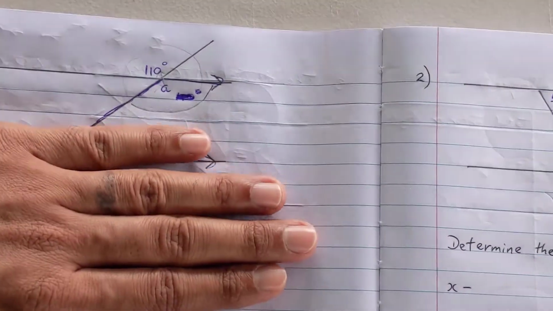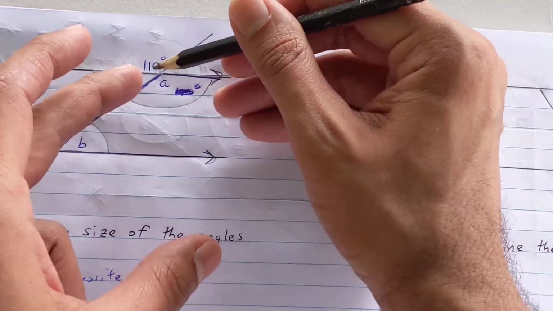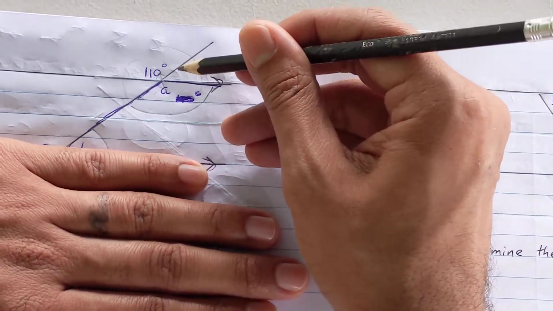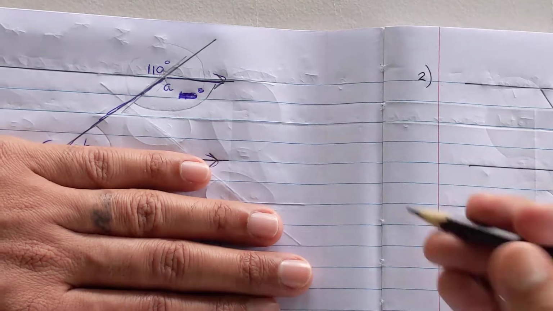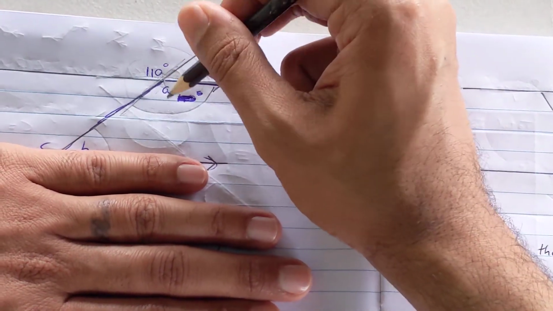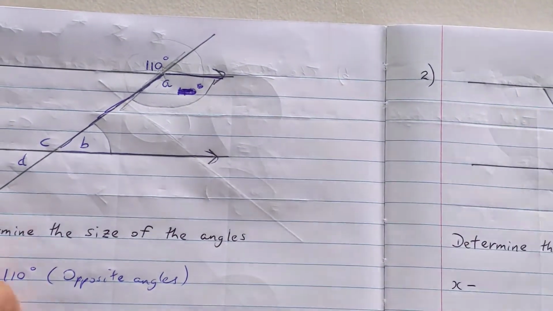So for the first one, it has nothing to do with the bottom. The parallel lines didn't come into play because the parallel lines really link the top to the bottom. So for the first one, if you notice, we have two straight lines intersecting, meaning this and this facing each other. They are the opposite angles. So here is going to be 110.